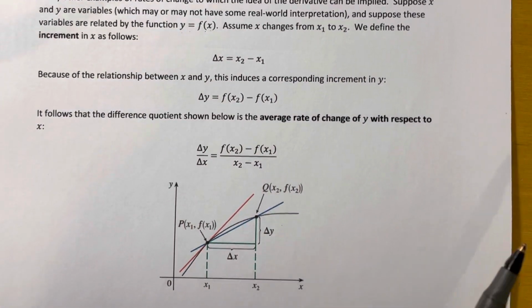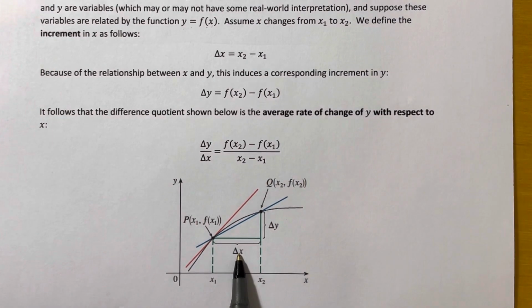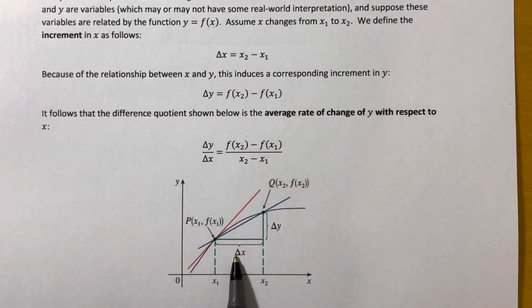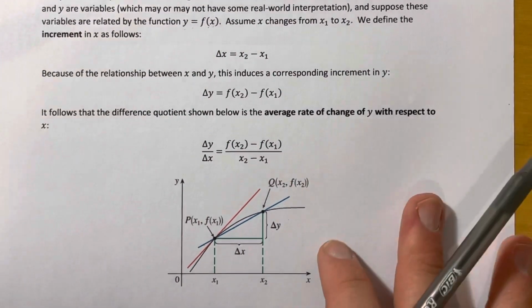The word change is used a lot in math, and calculus specifically. And what we mean by that is if we take, for example, a change in x, as we move from one x value, say x1, to another x value, x2, the change in x is defined to be the amount by which x changed, going from x1 to x2.